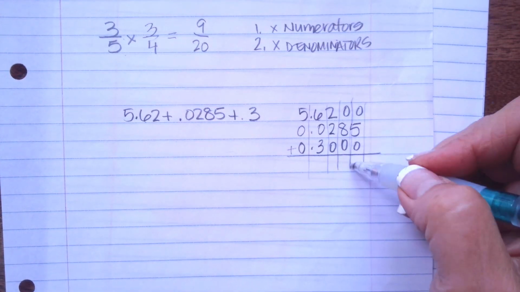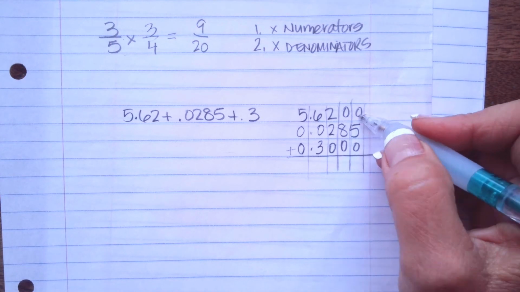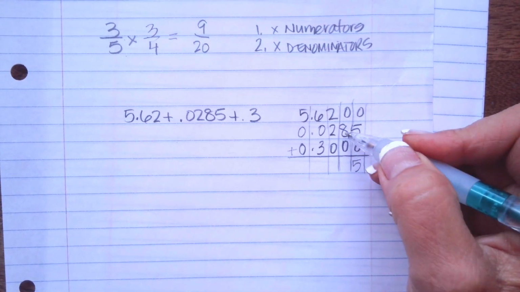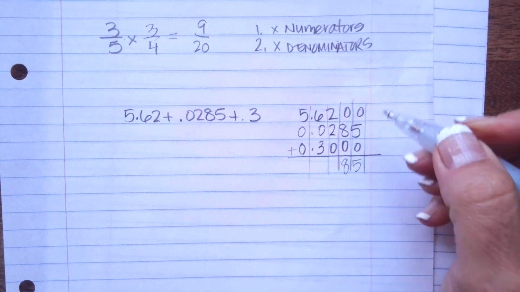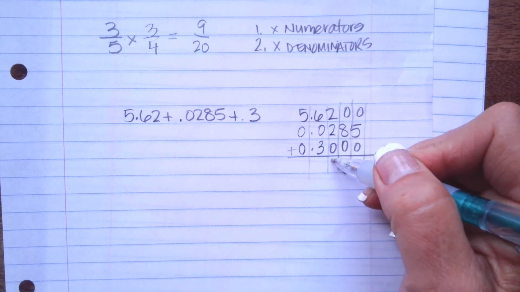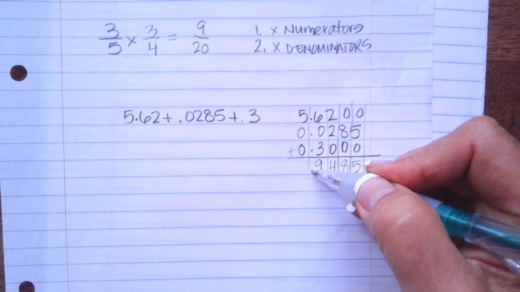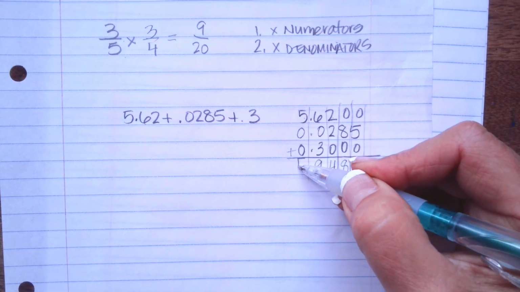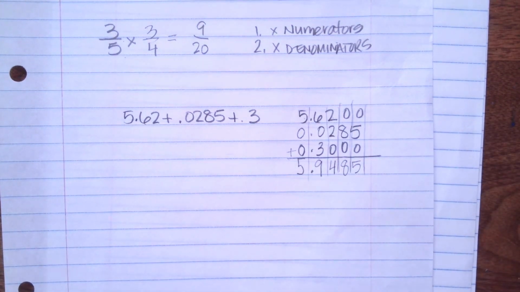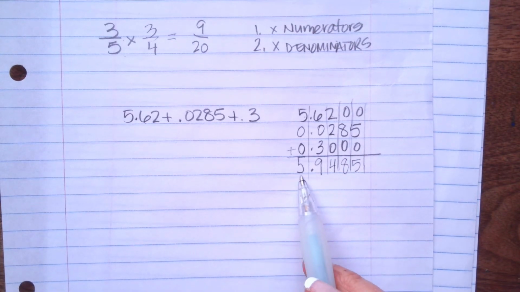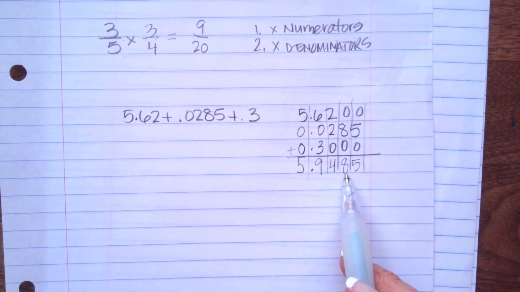You can put your lines in there too. 5 plus 0 is 5. 8 plus 0 is 8. 2 plus 2 plus 0 is 4. 6 plus 3 is 9. 5 plus 0 is 5. So you said that you got 5.6485. And I got 5.9485.